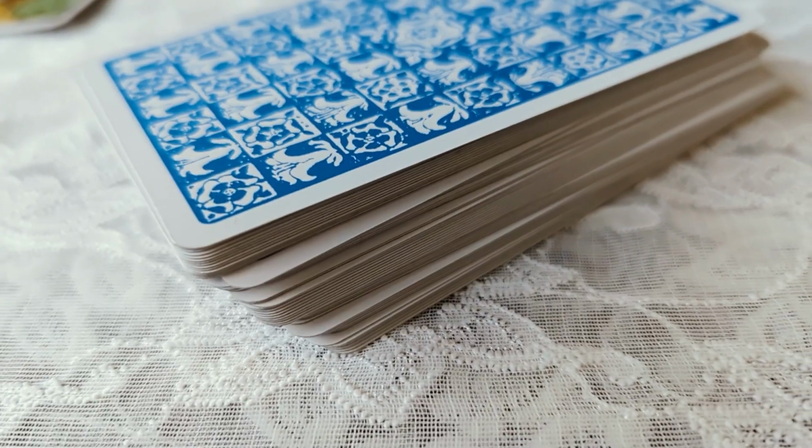We're going to look at different aspects that go into both of these areas. I'm also going to give you spreads that you are going to be using throughout this entire course. So, get your deck, get comfy and get cozy, and let's look at shuffling and spreads.